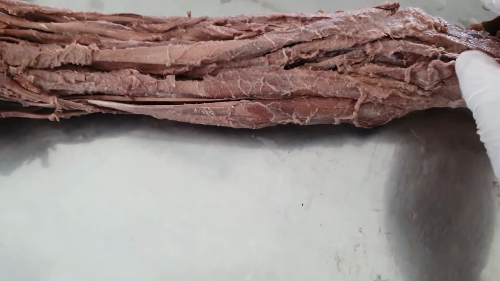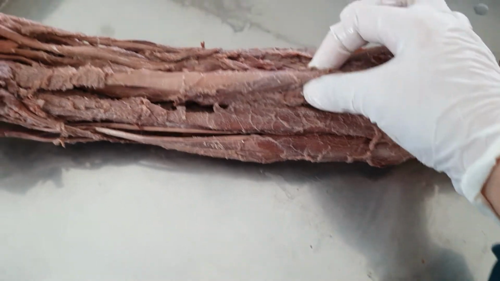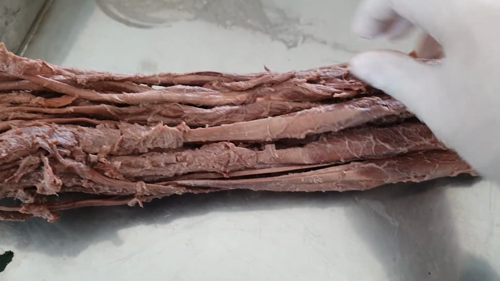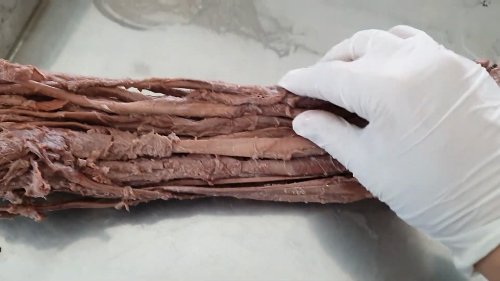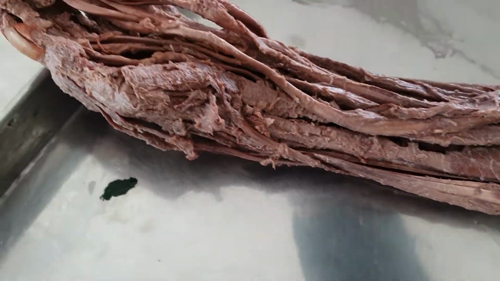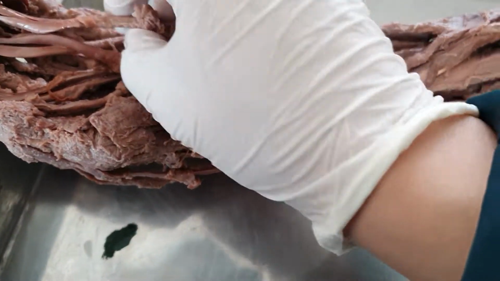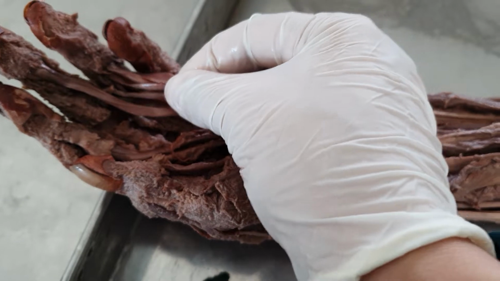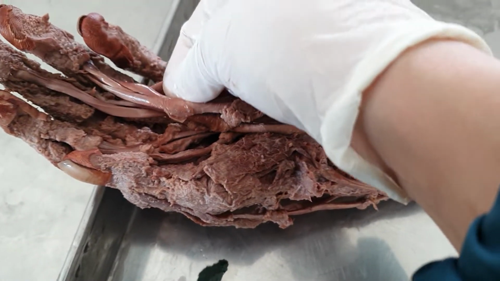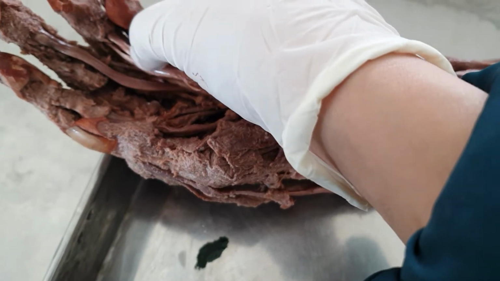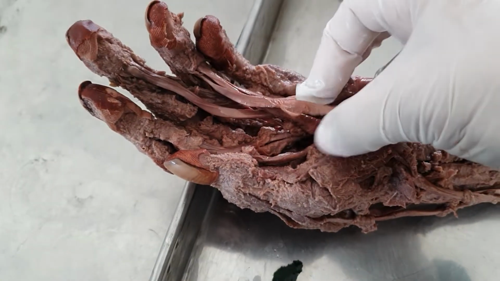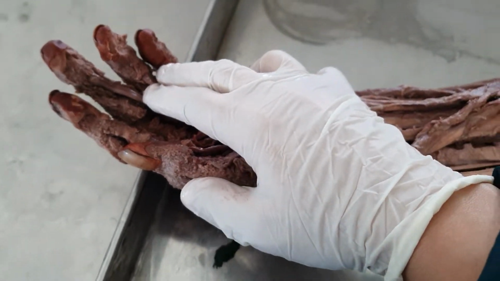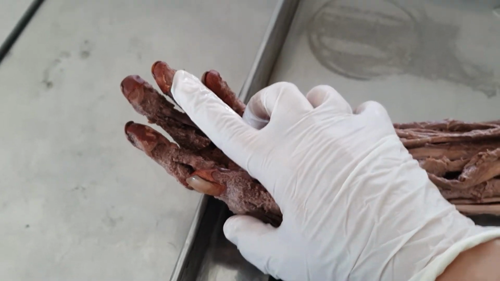After the pronator teres, we have the flexor carpi radialis, this one, which is going to flex and abduct the wrist. Then we have flexor digitorum superficialis, this mass of muscle going towards the fingers, and over here we can see that the tendons of the flexor digitorum superficialis split to accommodate the tendon of the flexor digitorum profundus. This central tendon is of flexor digitorum profundus, and this one is the flexor digitorum superficialis. The superficialis attaches to the middle phalanx, and the profundus attaches to the distal phalanx.